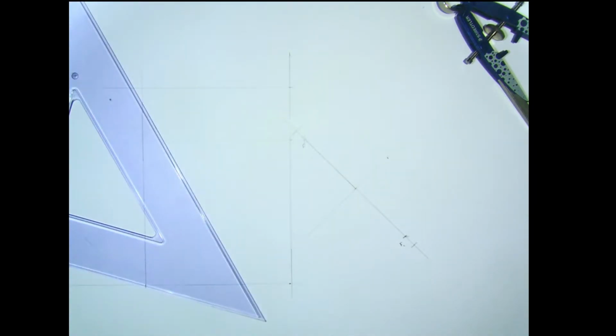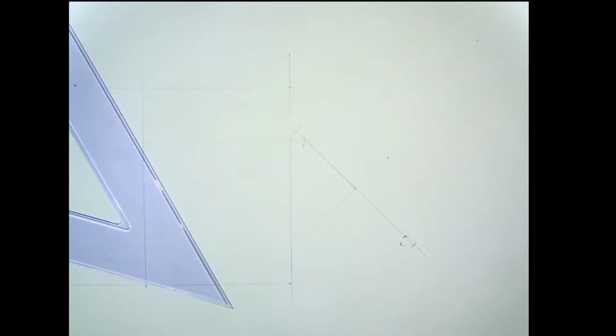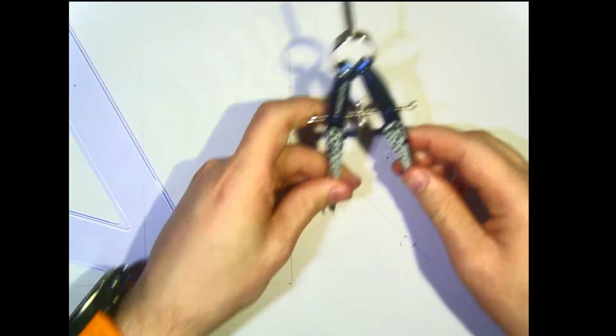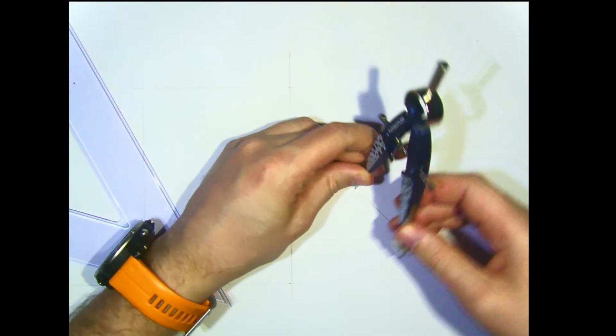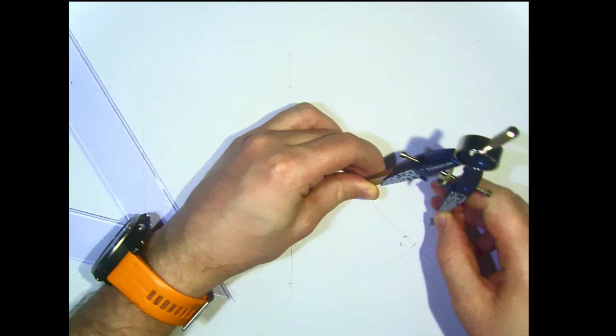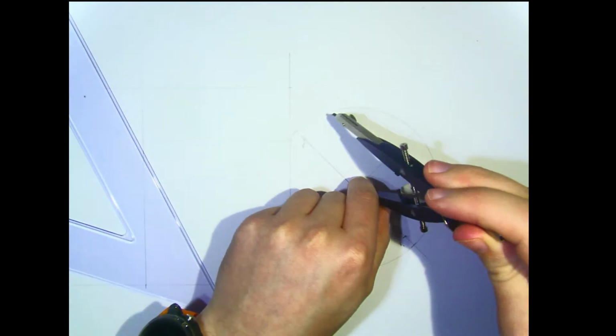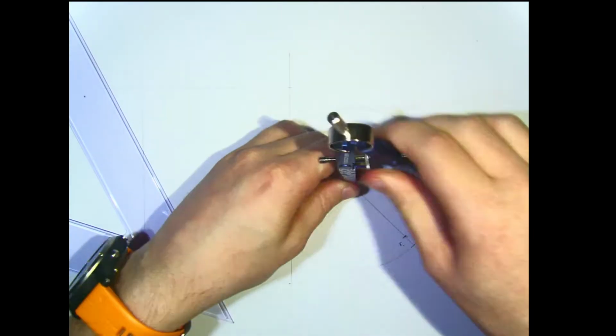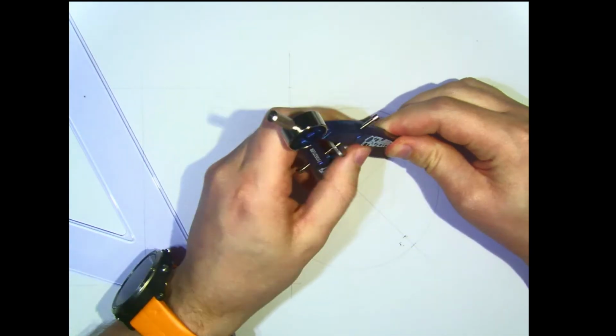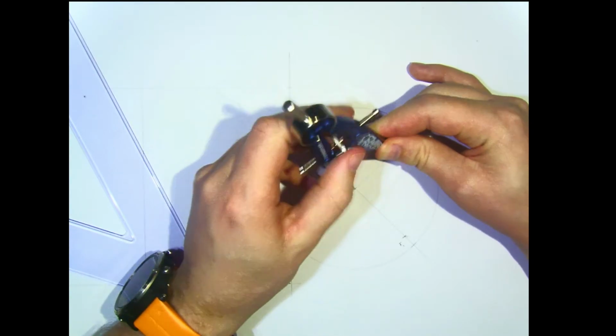Now we're going to use whatever method we prefer. You can use the trammel method or the auxiliary circles method, and I'll use the auxiliary circles method to draw this ellipse. So swinging an arc for the major and the minor auxiliary circles.